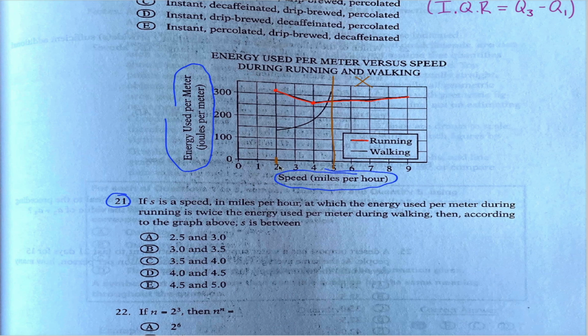If my speed is 2 miles per hour, the height of this black graph is, I don't know, like 140 or something. Some number a little bit less than 150, but definitely more than 100. If I take that 140 and double it, I get 280. So if my running energy used at a speed of 2 miles per hour was 280, then 2 would be my speed S, at which the energy used running is twice the energy used walking.